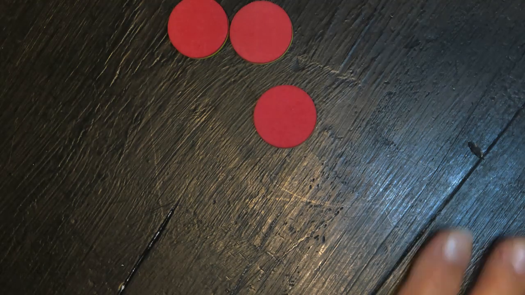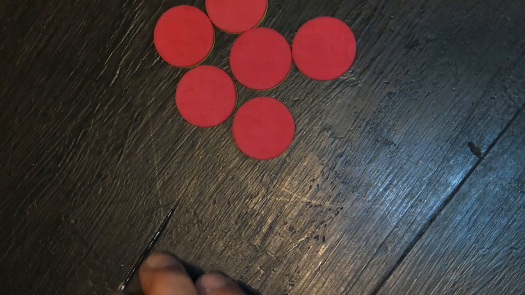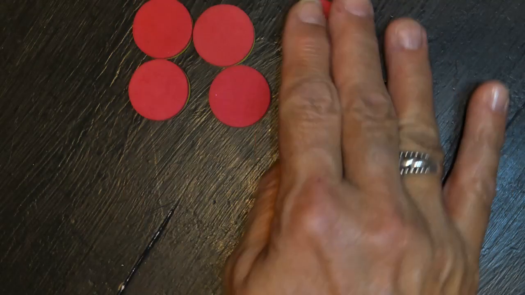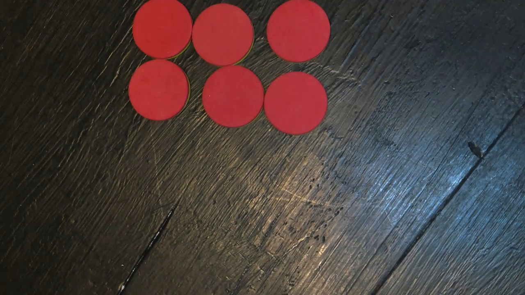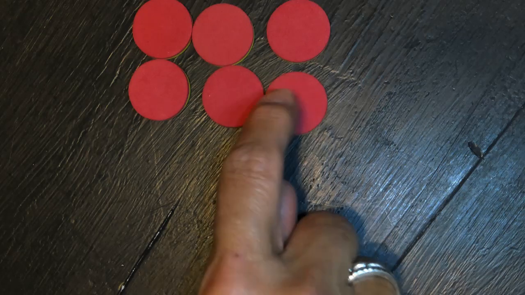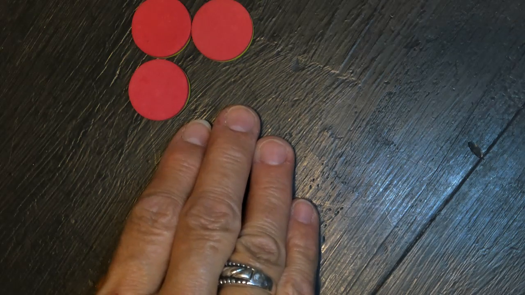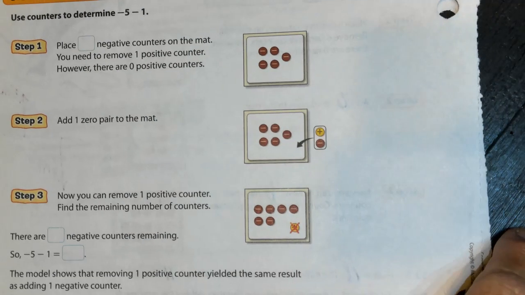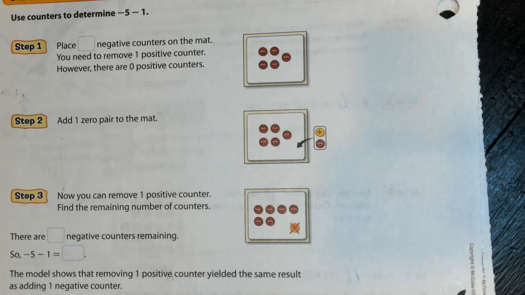Okay, so you need to see that again. It was -6, so 2, 4, 6. And then you're going to subtract -3. 1, 2, 3. And you're left with -3. The only thing I want you to focus on right now is just using the counters, not trying to come up with what the rule is. There'll be plenty of time for that.